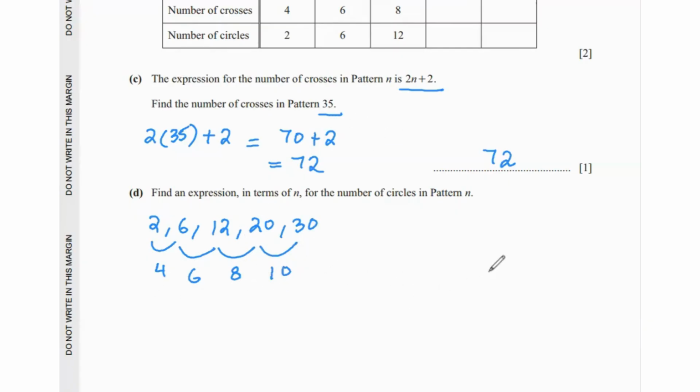As we can see, there's no common difference. So that means we have to find the second difference now. This was your first difference. For the second difference, 6 minus 4 is 2, 8 minus 6 is 2, 10 minus 8 is 2. That is your second difference. As we can see, the second difference is common. That means it's a quadratic sequence. Whenever the first difference is common, that's a linear sequence. If the second difference is common, that's a quadratic sequence. If the third difference is common, that's a cubic sequence, and so on.